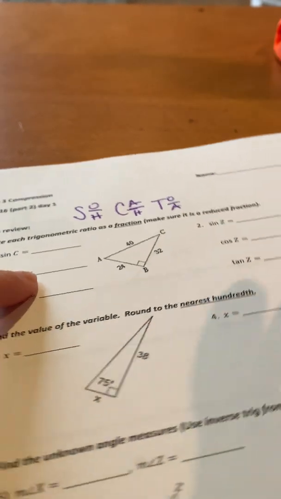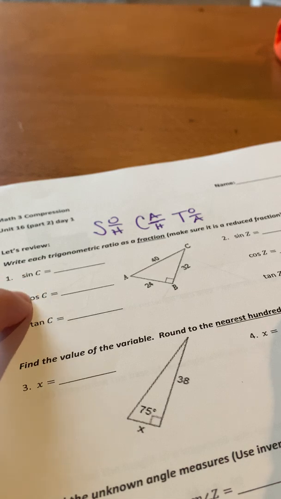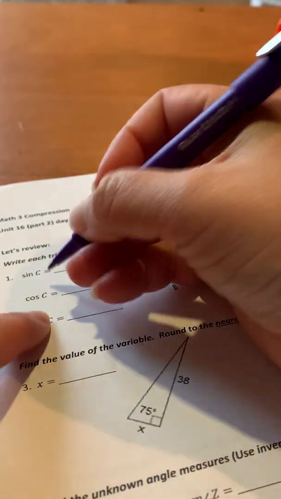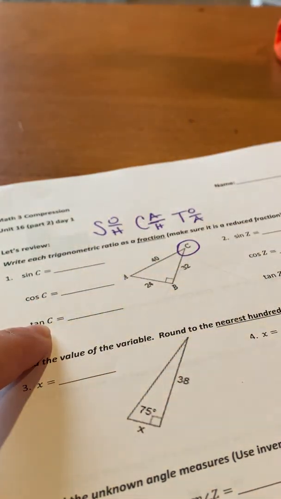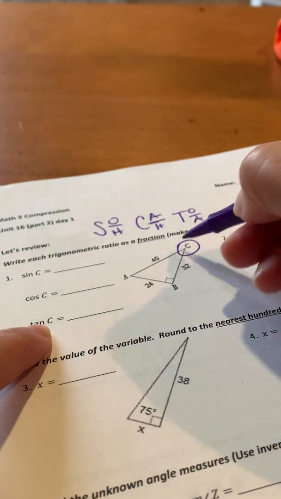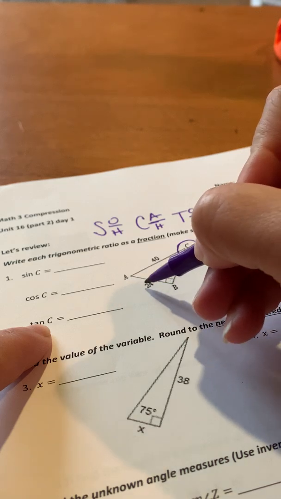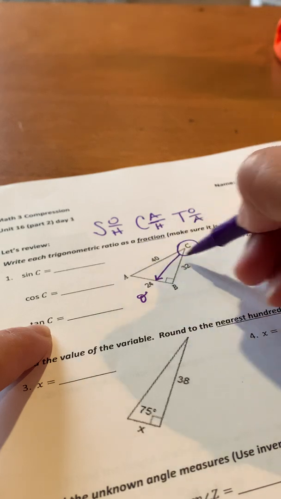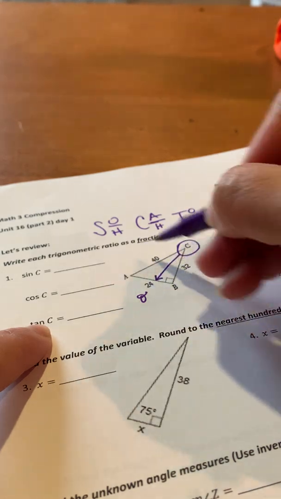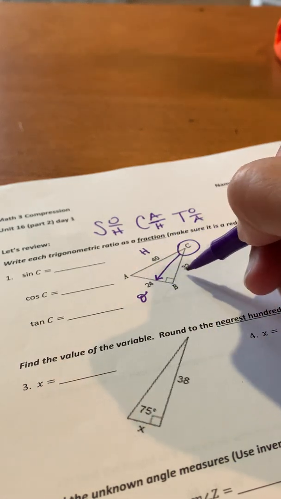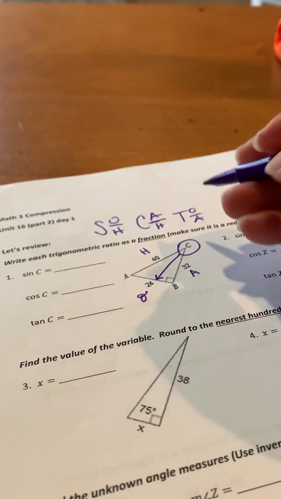So if we're making our fractions, and here we have the sine of C, cosine C, tangent C, I'm focusing on angle C. So that's why I'm circling it, because my reference is angle C to make these fractions. Based on angle C, going across, 24 is my opposite. The hypotenuse, since I have the 3 numbers, is always the biggest, and it's across from the right angle, and A is adjacent.